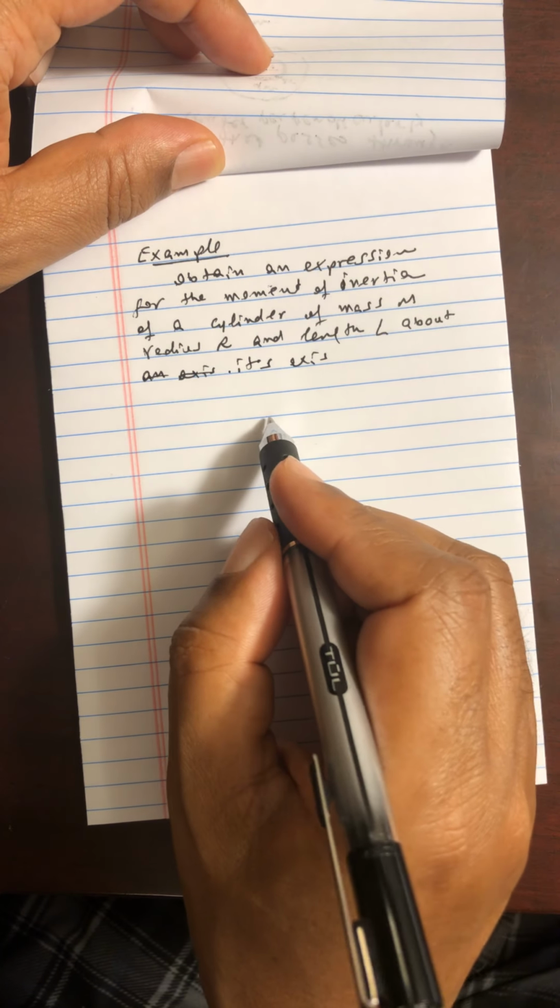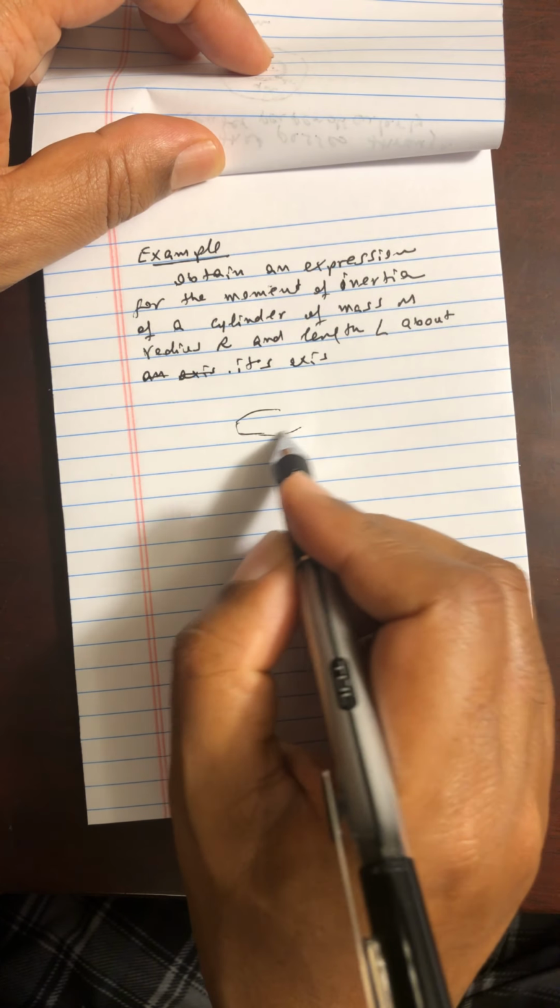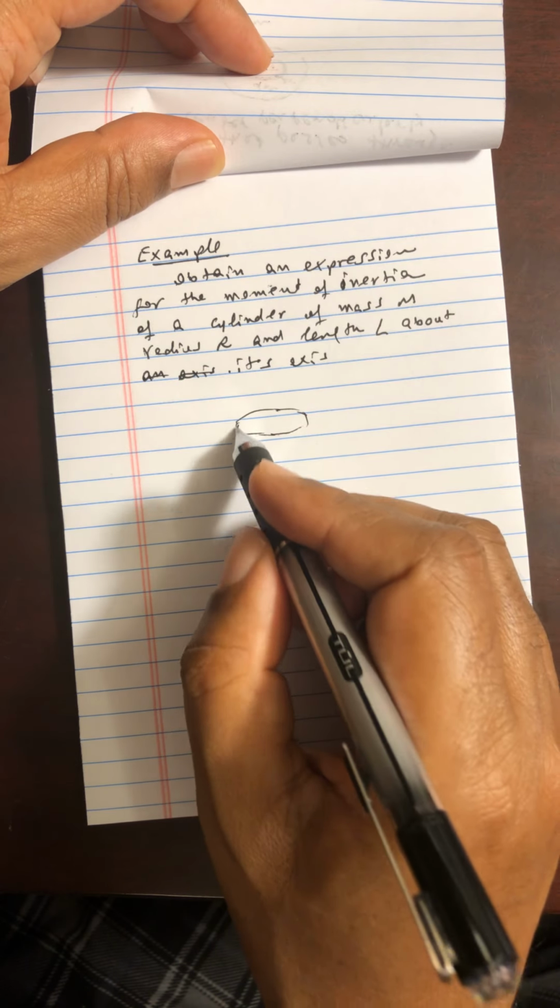Okay, so we have the following over here. This is the cylinder.